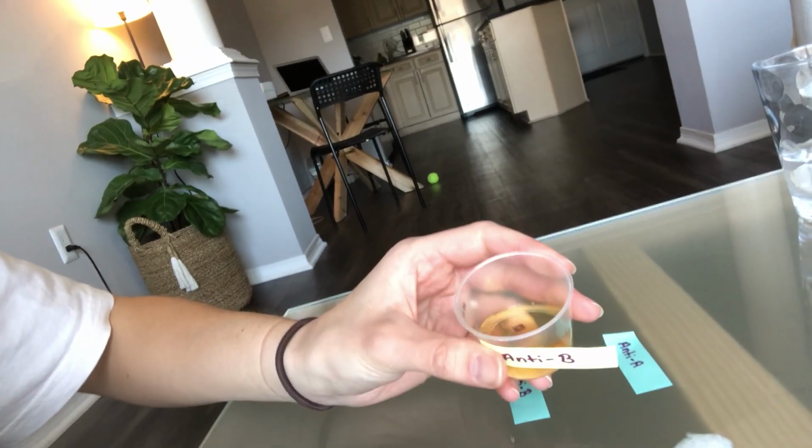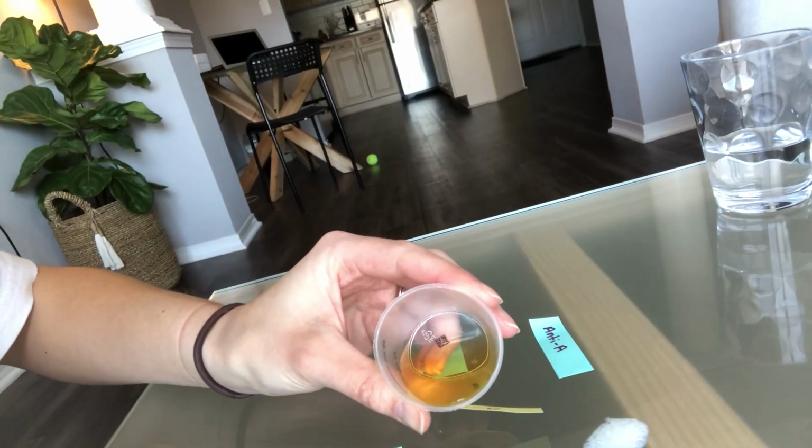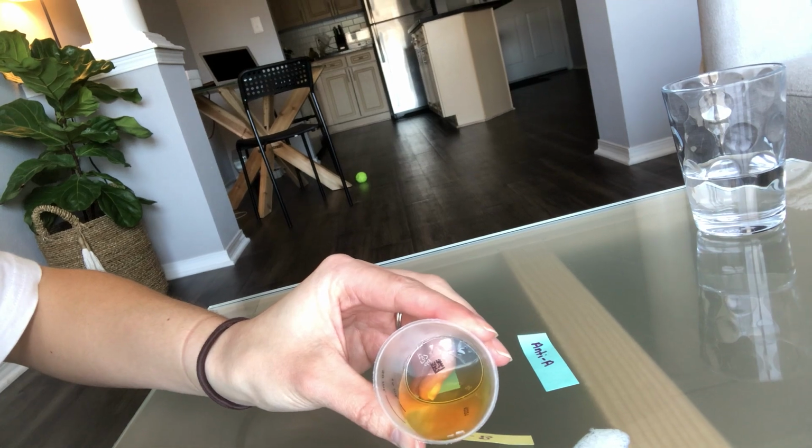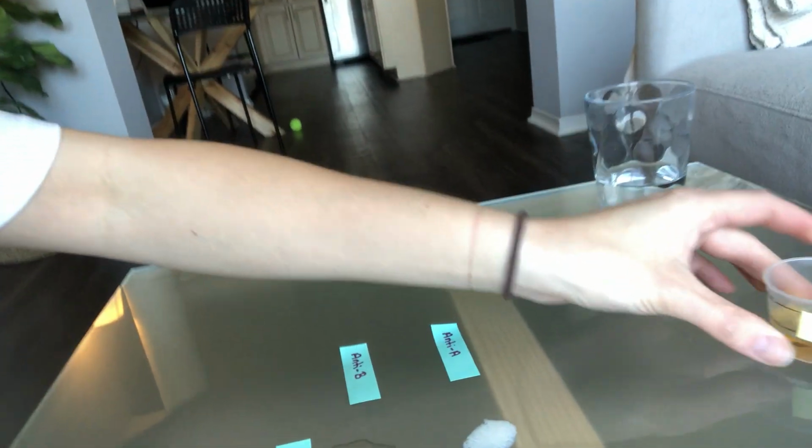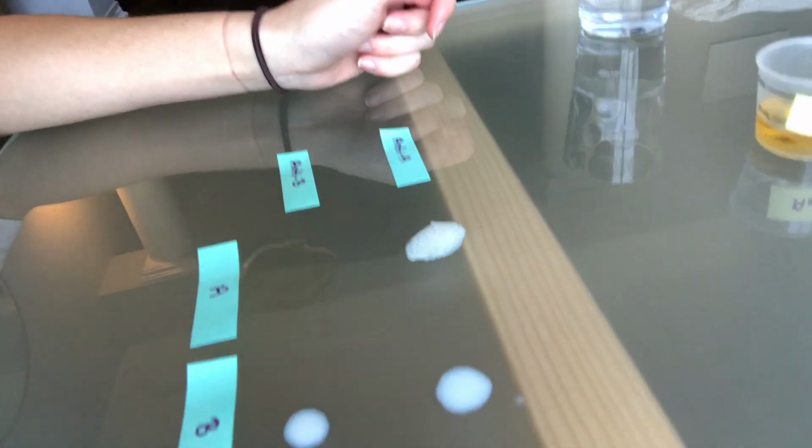Now we're going to put anti-B serum on type A blood. So I'll just do a little drop, as little as I can. Okay, well, that was a lot, but there's no coagulation occurring here.